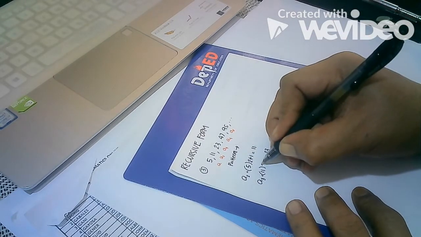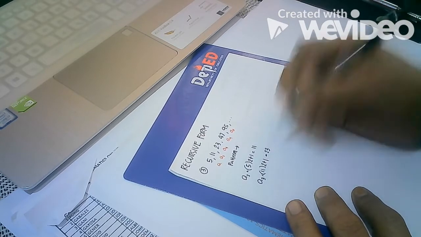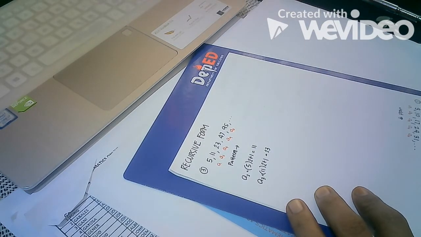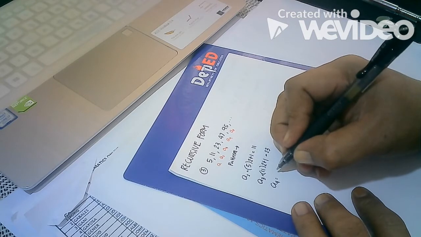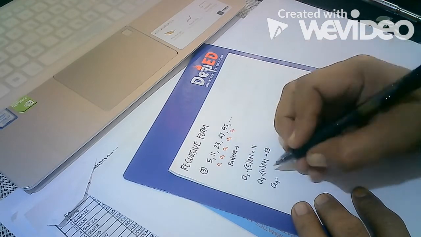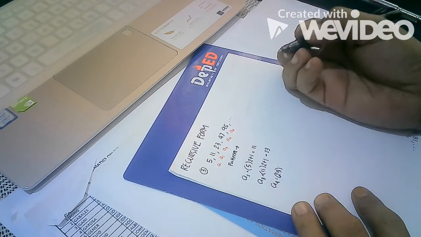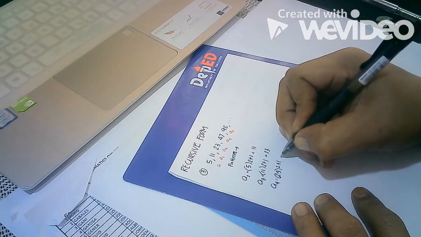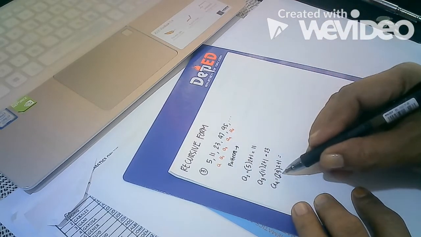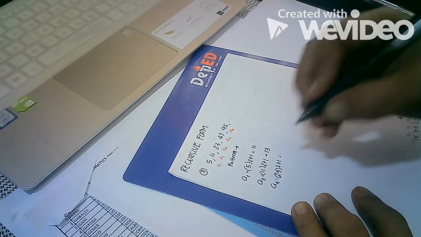Multiply by 2 is 22 plus 1 is 23. Then we have A sub 4, where the preceding term is 23. Let's proceed with this pattern. Times 2 plus 1, so 23 times 2 is 46 plus 1 is 47.